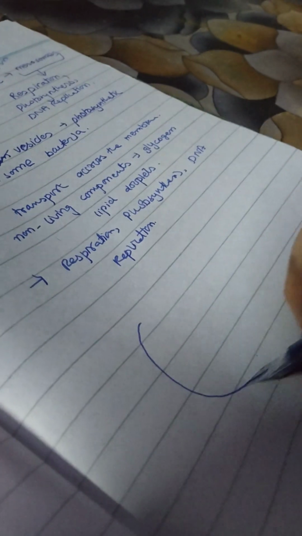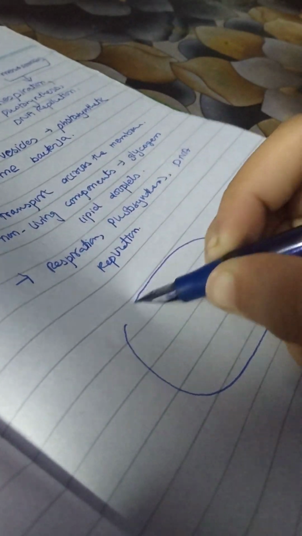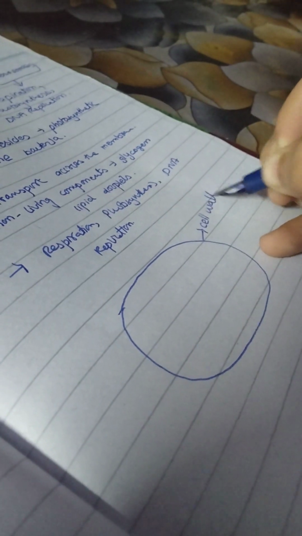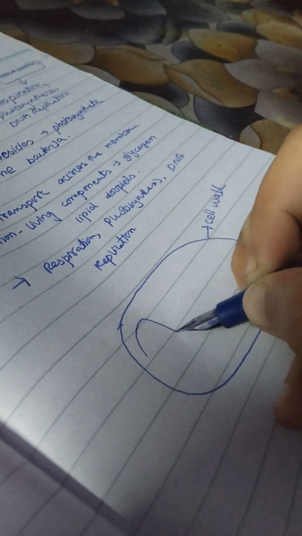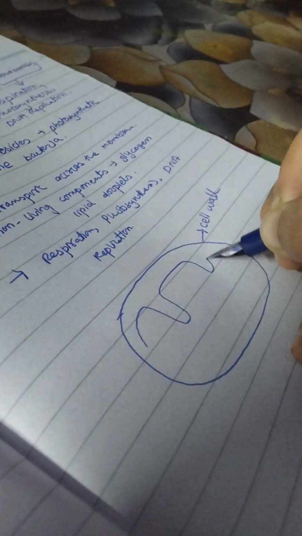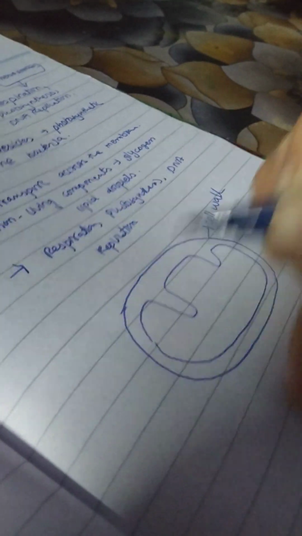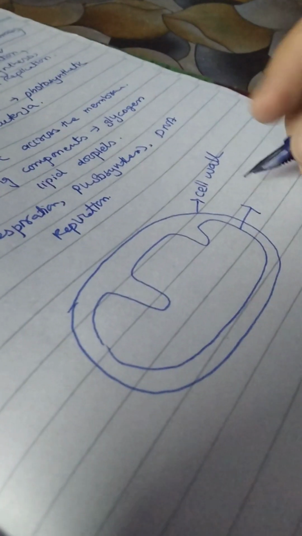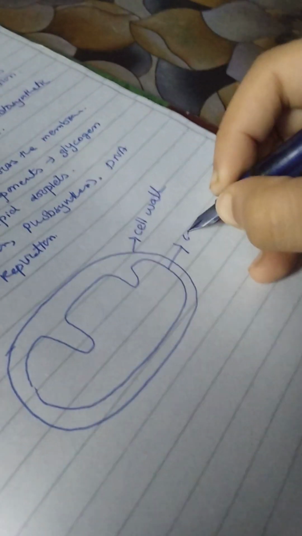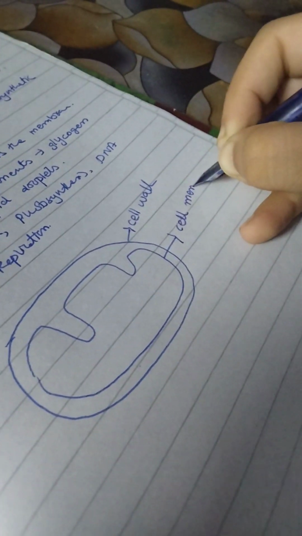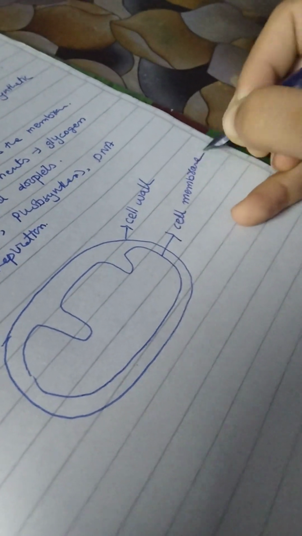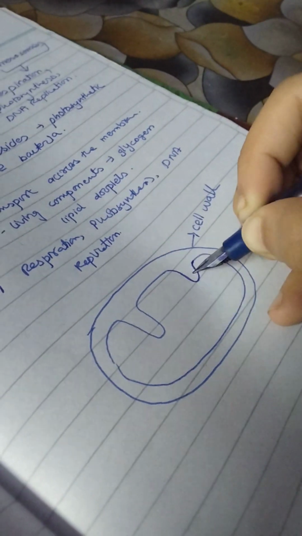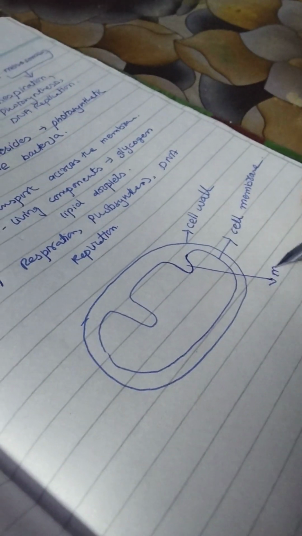So let us make the structure of this plasma membrane. Consider that this is a bacteria. This is basically the cell wall, and here this is basically the cell membrane. This infolding is basically known as mesosome.